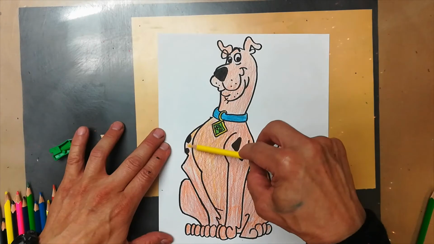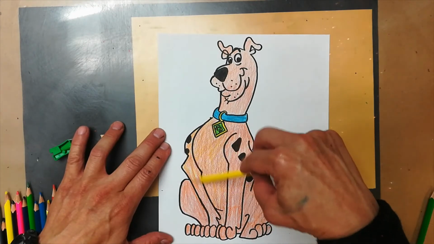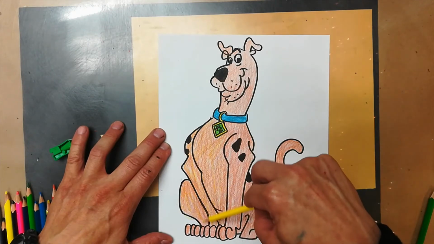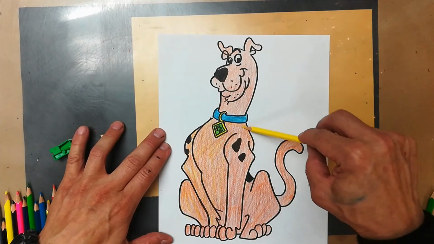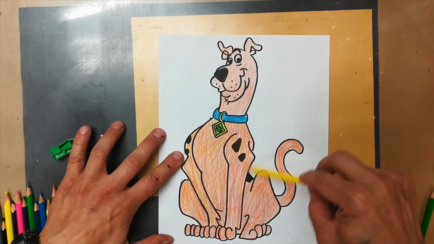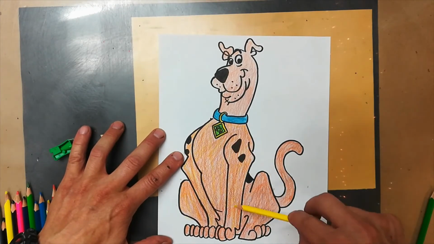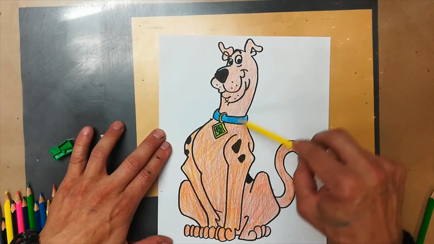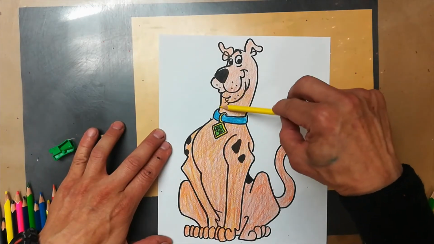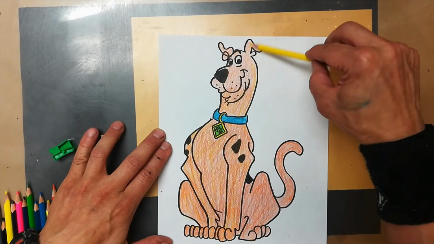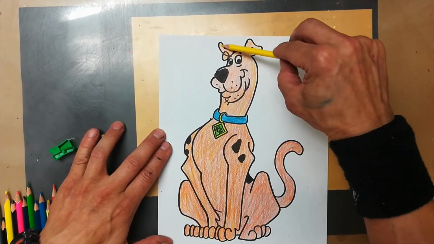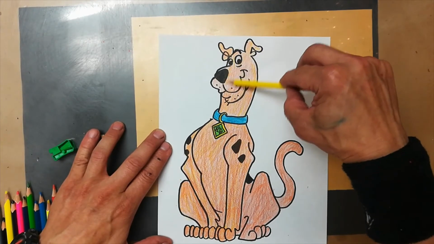They made Scooby a weird brown. I don't have a color that matches him exactly. If you're happy with just regular brown, that's fine. I'm doing what I like to call an experiment. So I'm conducting an experiment to see if I can match the brown by using multiple colors. And so far I have not done a very good job in matching that brown.